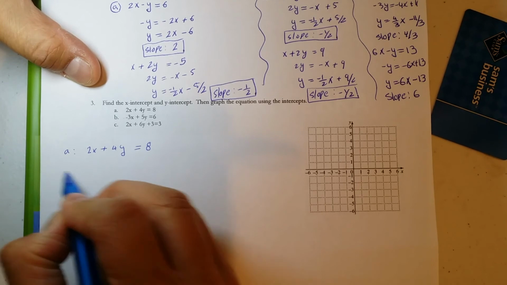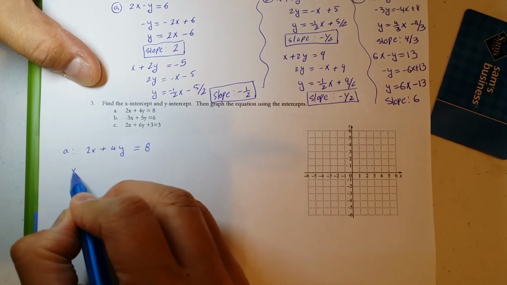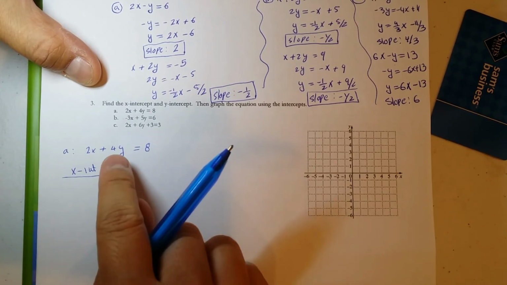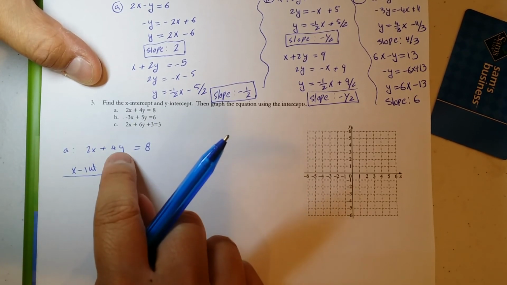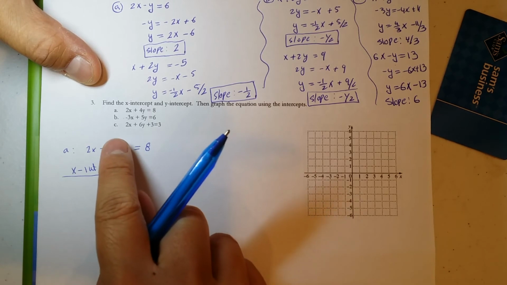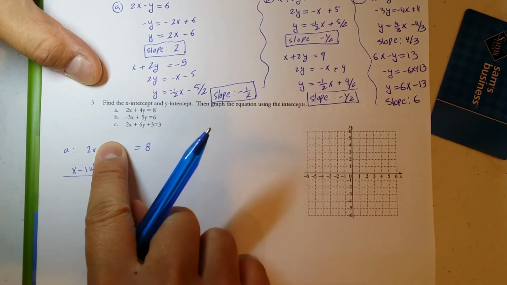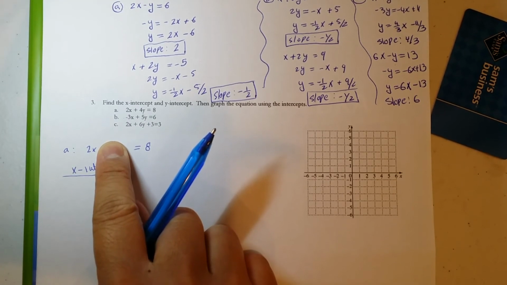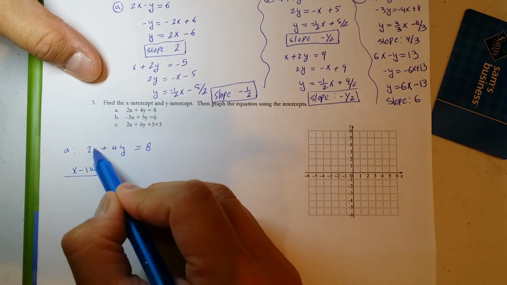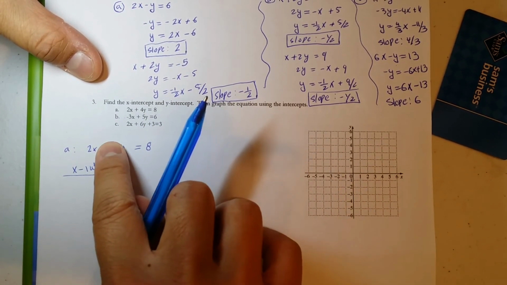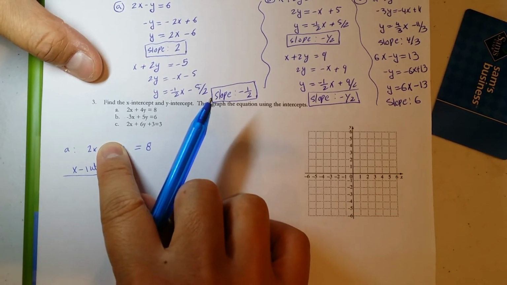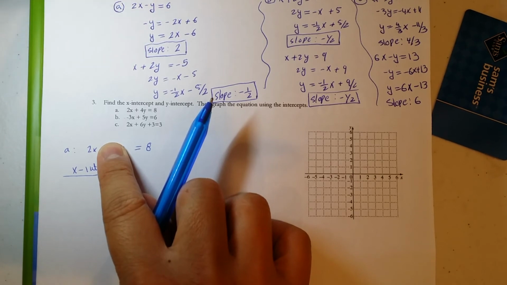So let's make a chart here. Let's find the x-intercept. To find the x-intercept, you're going to cover up the letter y, or cover up anything that is next to the letter y. If you cover that up, then you have 2x equals 8. So 2 times what gives you 8? Well, 2 times 4 gives you 8, right? In other words, you want to replace x with 4. So 4, 0 is your x-intercept. Now, you might wonder why 4, 0?